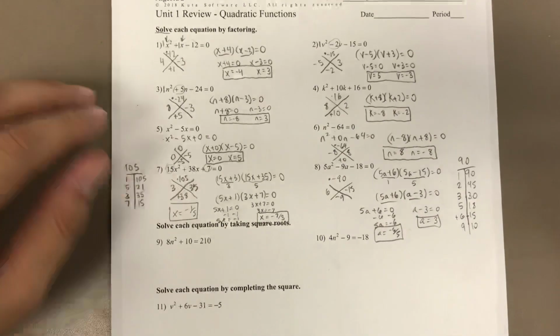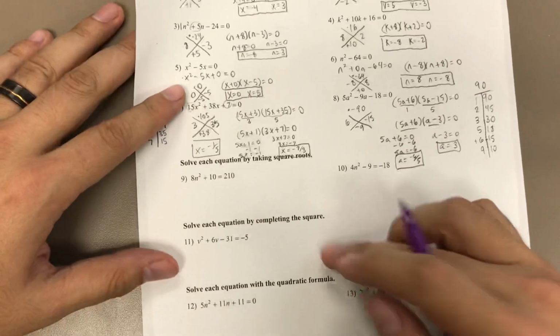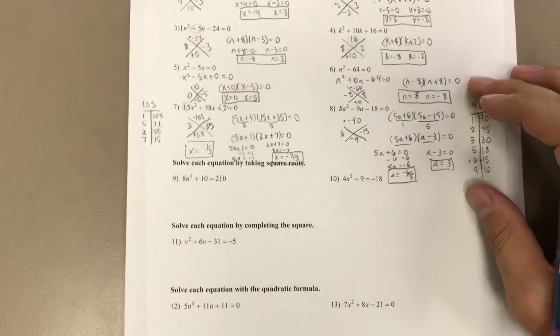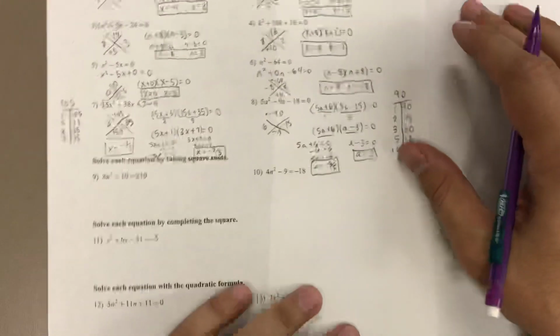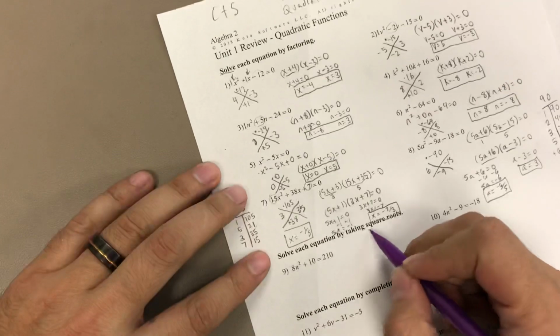Okay, so now we're continuing on page 1. We're going to do the square root method, completing the square in the quadratic formula. I don't have a lot of room to write, so I'm going to use a piece of paper to try and do the work on. So let's see here. We have to use the square root method for this.